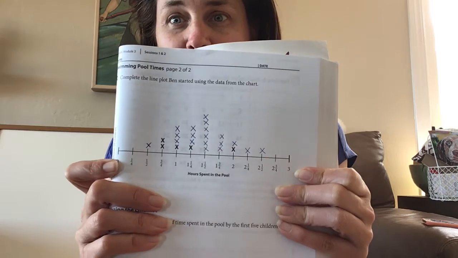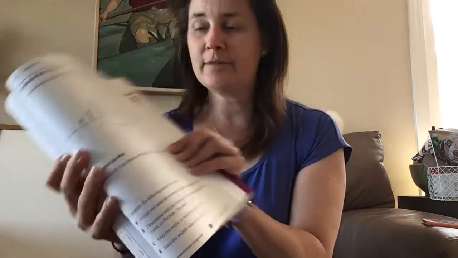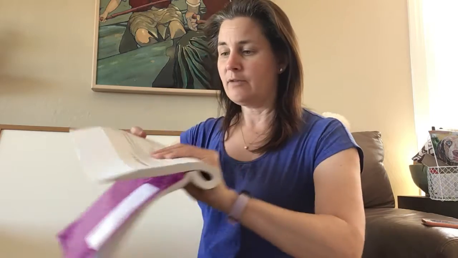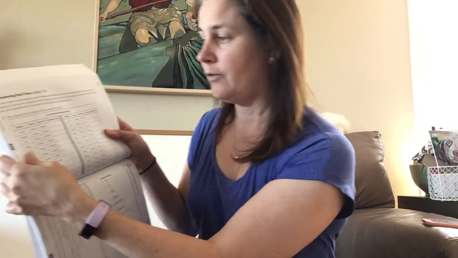Okay. Now we're going to look at these questions together. The first one says, calculate the total amount of time spent in the pool by the first 5 children. The first 5 children are the first 5 here that were already recorded for you.